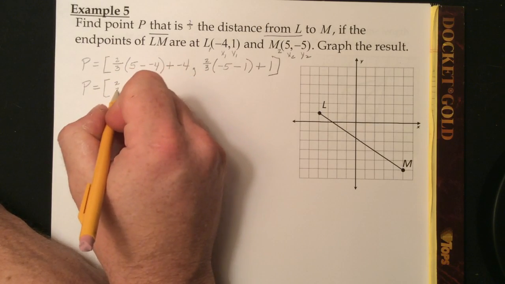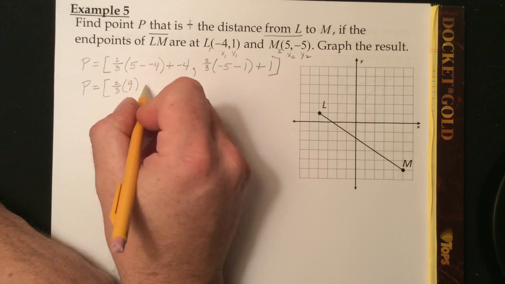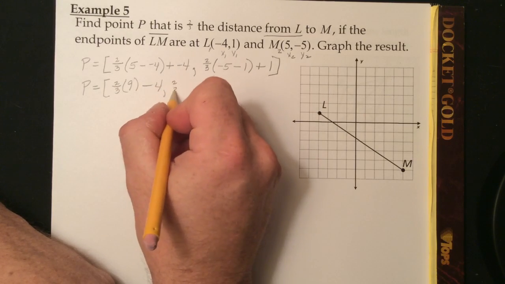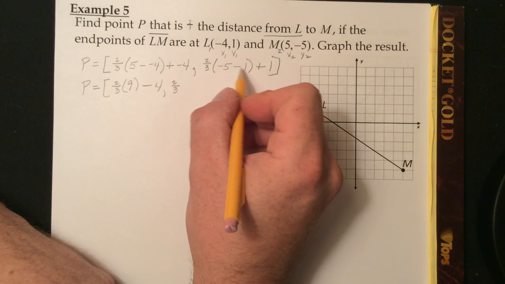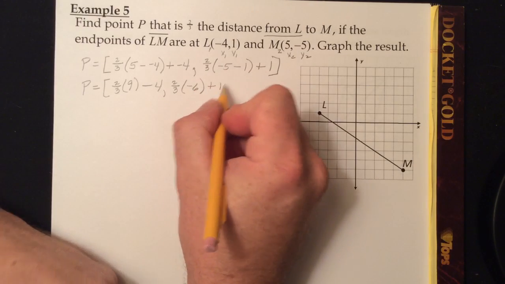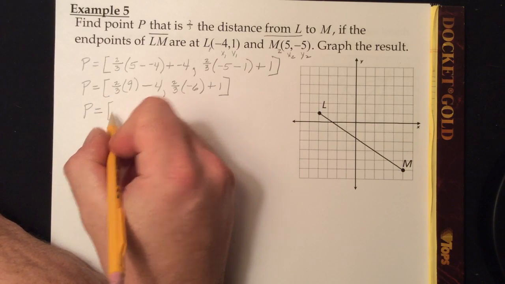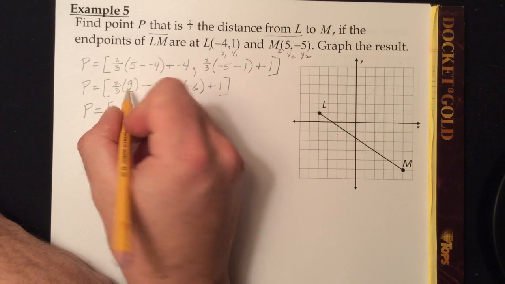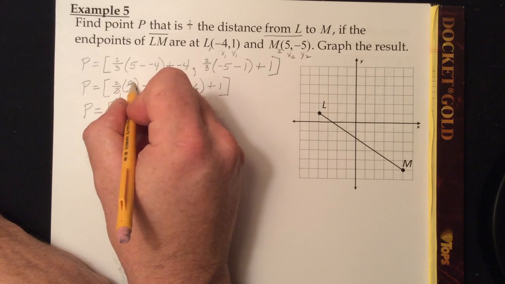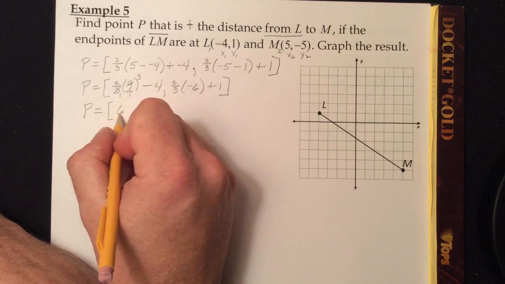Alright, so starting with 2/3 times 5 minus -4 is 5 plus 4, which is 9. Plus -4 is -4, comma. Now we have 2/3 for our y coordinate. We have 2/3, and then -5 minus 1 is -6, plus 1. So point P, our partition point, is 2/3 times 9. Well, here 9 and 3 divide out, or at least the 3 does. 3 goes into 3 once, 3 goes into 9 3 times, and we have 2 times 3 is 6, over 1 times 1 is 1, and 6 over 1 is 6 minus 4.